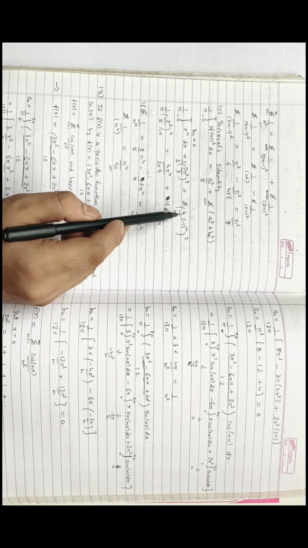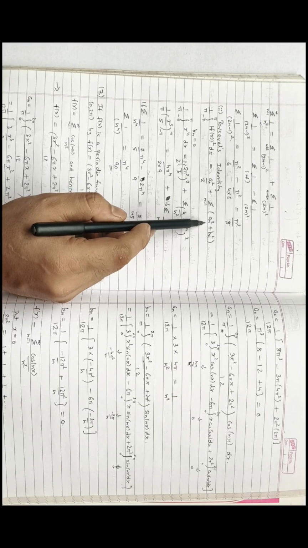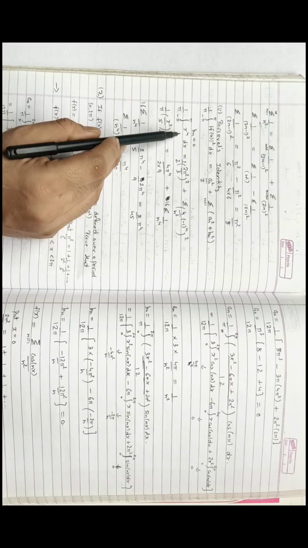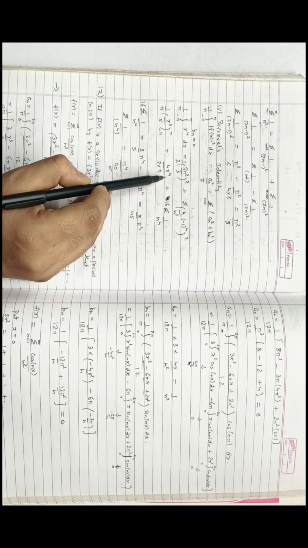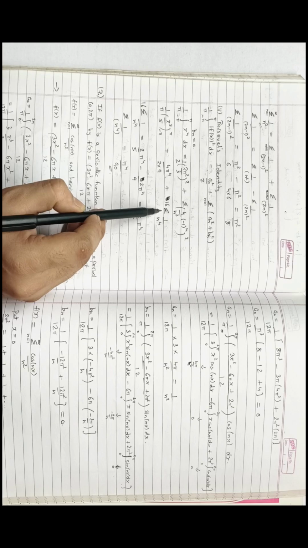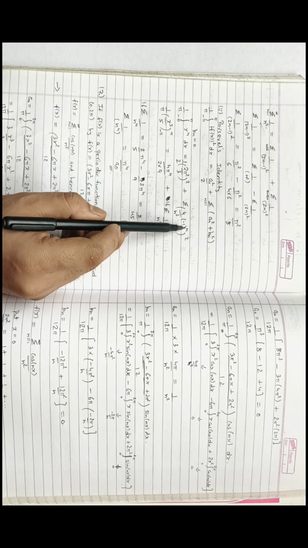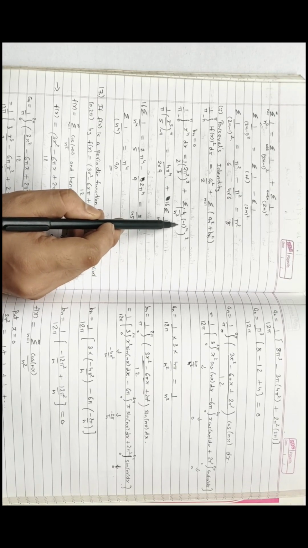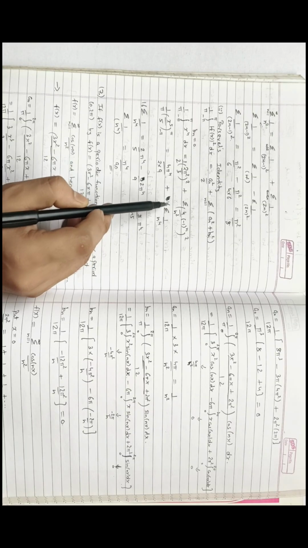This is (4n² − 1)^n whole square, an square. After solving this integration, this term will give me this value and this one will give me this value. I am taking 4 common here, and (−1)^n, and the square of that will give me 1 plus 1, and 4 square will give me 16. So I have taken 16 outside.